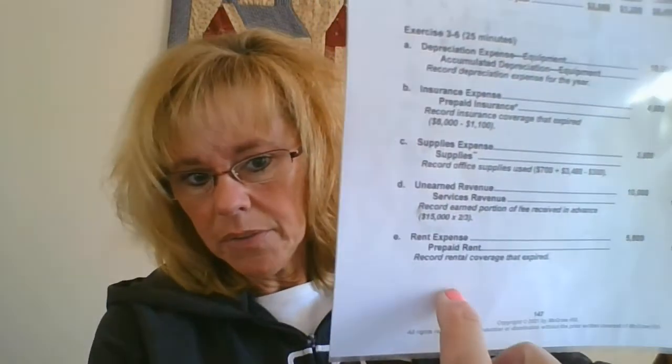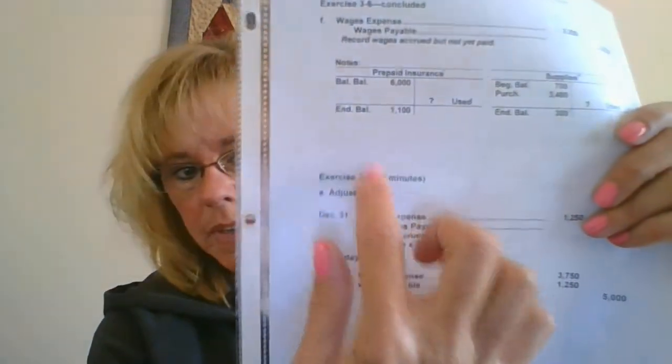So again, look at exercise 3.6, 3.7. I'm sorry, 3.6 and 3.7 went together. So here's exercise 3.6, A through E. F was up here at the top. And then you had exercise 3.7 again with the wages.